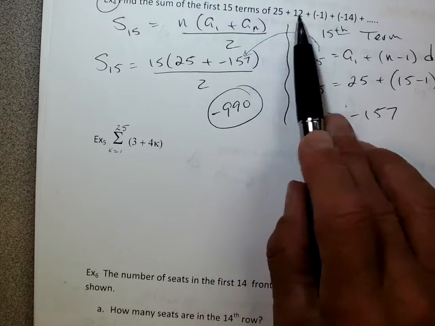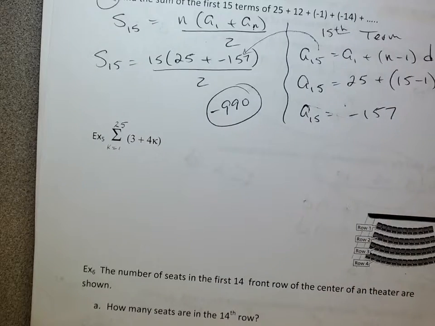Right? Oh, yeah, it's a sum. Never mind. It's a sum. I thought it wasn't a sum. I was like, there's no way. Okay. Yeah, but it's a sum, right?